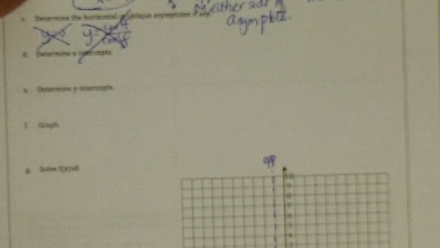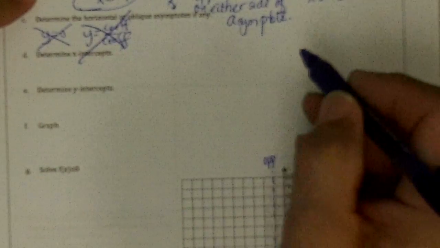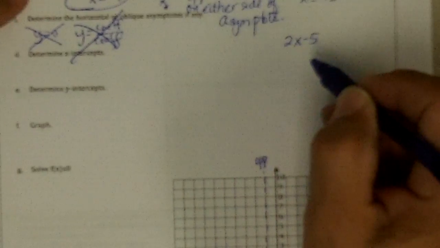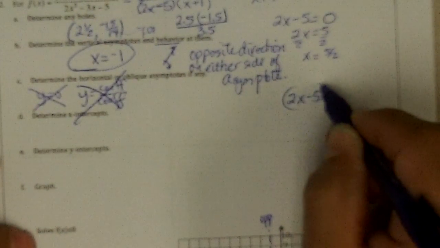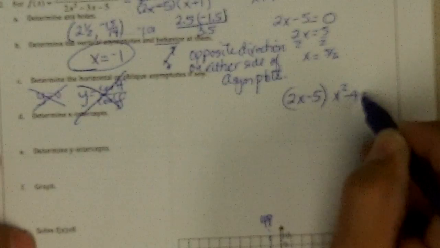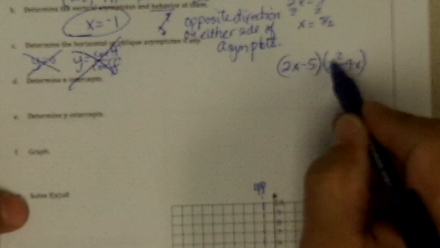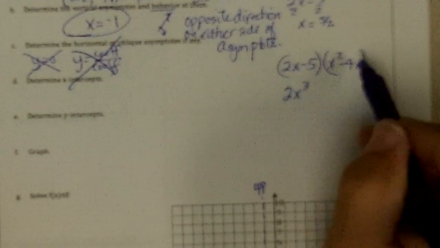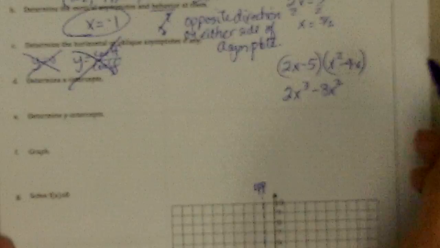Now, if many of you went back to the original polynomial, which is perfectly fine, but you need to multiply this together correctly. So I'm going to do that. So I got 2x minus 5 times x squared minus 4x. And since most of you do it in this form, I'm going to do it in this form. 2x times x squared is 2x to the third. 2x times negative 4x is negative 8x squared.